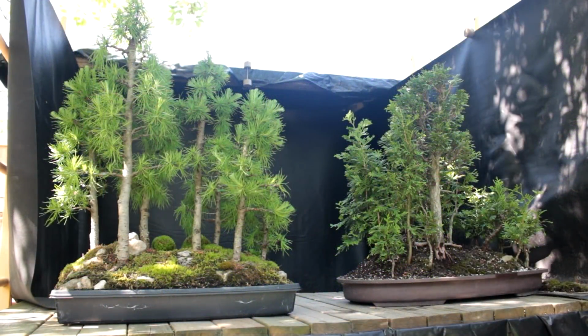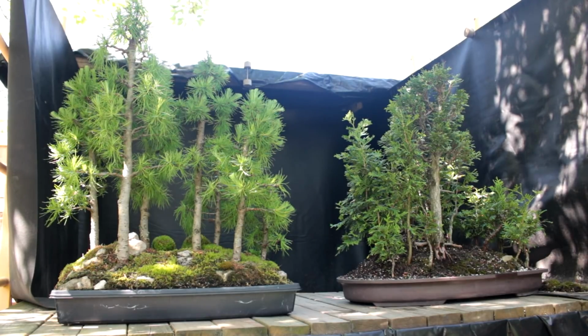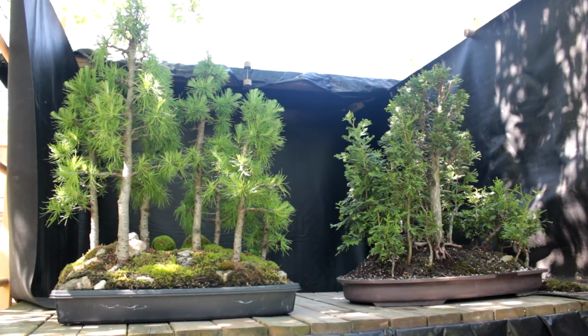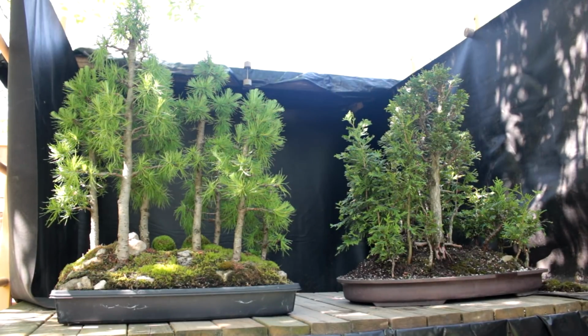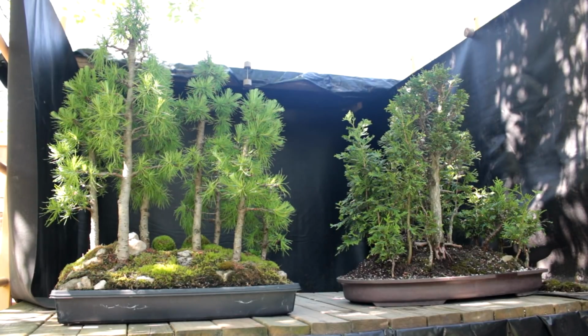My larch forest will be getting the same treatment that the cedar forest did. It'll be going into a large bonsai mica pot, the same size as the other one, but a slightly different color. It'll be a darker pot, closer to a black color. I'm going to wait till midsummer, and I'm going to lift it out of the seed tray and put it in the new pot.